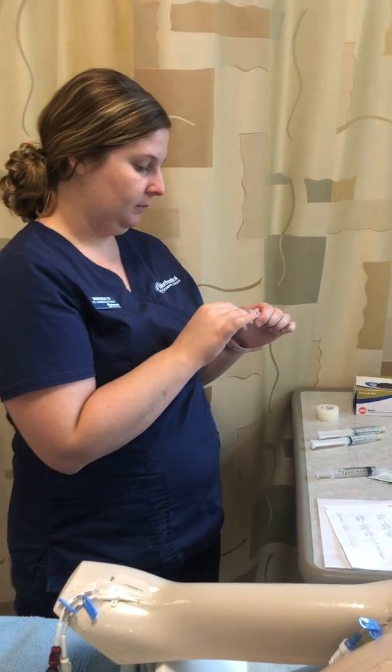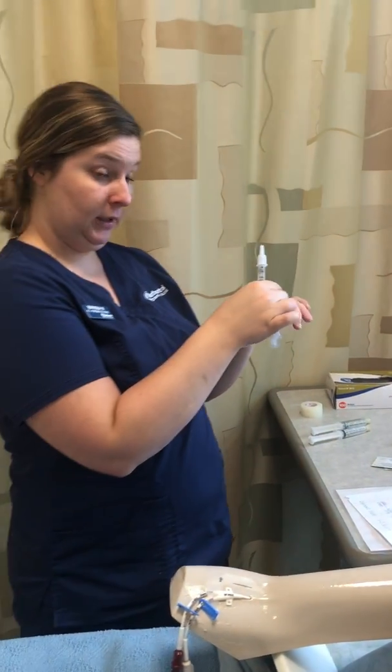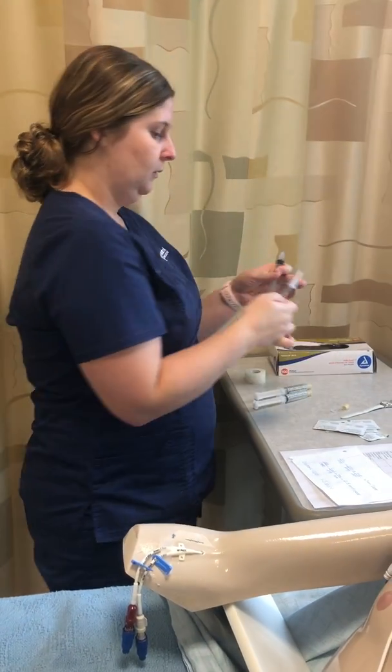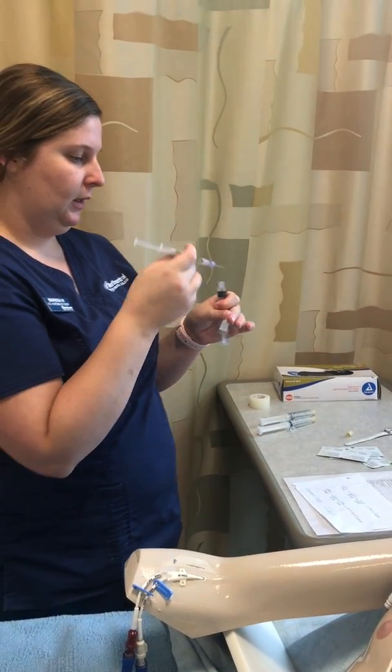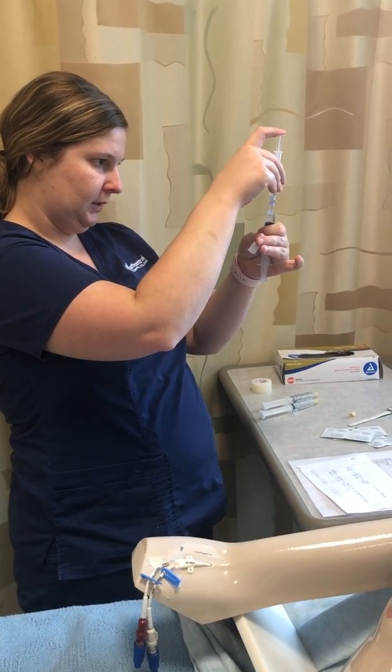So while you're checking that, I am going to go ahead and connect my dose accurate medication to the VAD device, and then I'm going to take my cover off of my 1.5 saline, and I'm going to insert that in to dilute my medication.